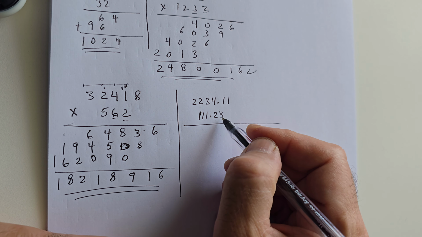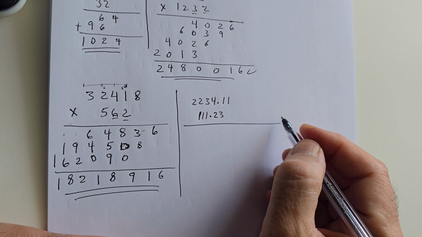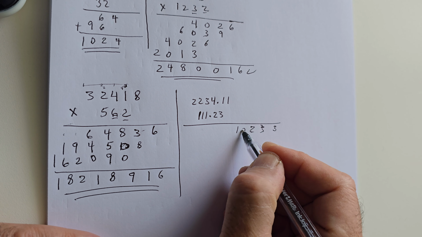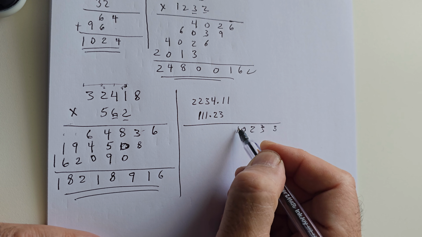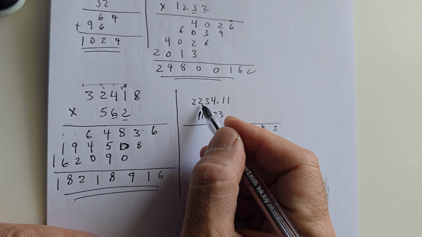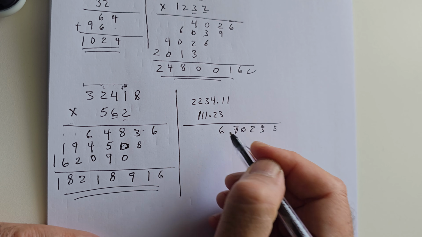So in this case we got 3, so we're gonna multiply 3 times this number. So then we're gonna say 3 times 1 is 3, 3 times 1 is 3, 3 times 4, that's 12, 3 times 3, that's 9, and then 1 is 10. So we got a 0 here, and then we take 1. 3 times 2, that is 6, and then 1 is 7, and then 3 times 2, that's 6.